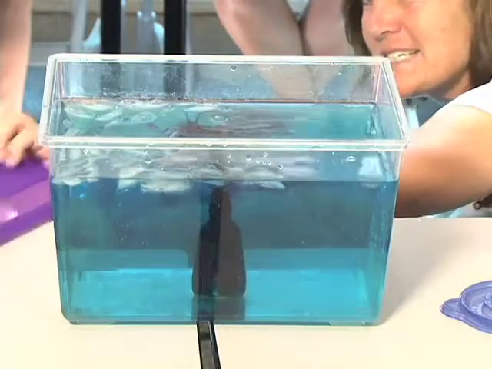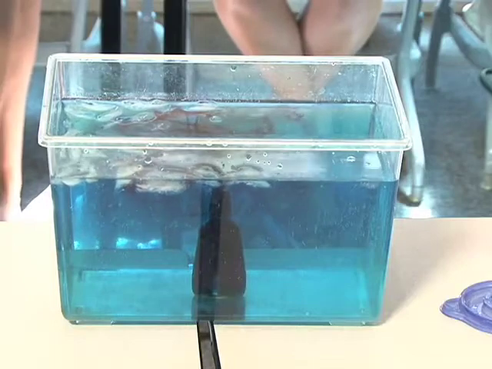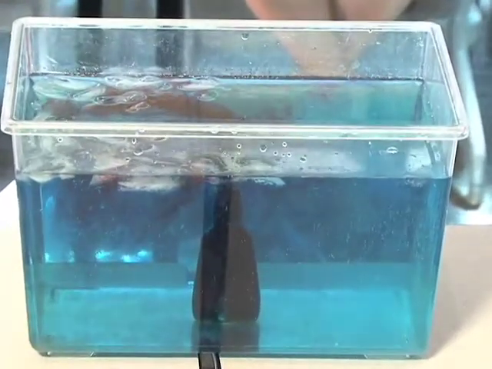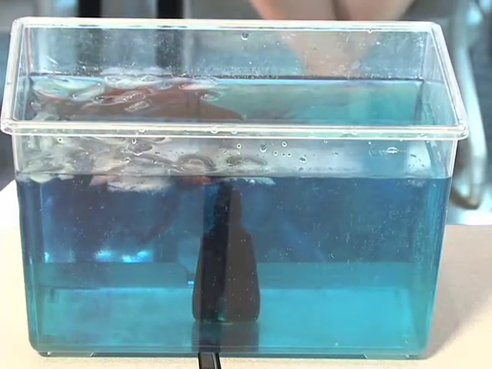See how it's going up? Doesn't it look like a volcano? Isn't that cool? Do you see that? So the water is going up because it is lighter. Watch what happens though as it hits the ice and starts to cool. What's happening? It's starting to sink.